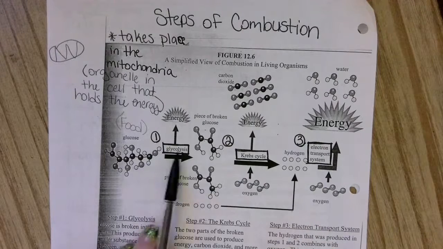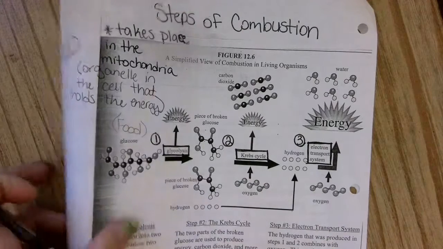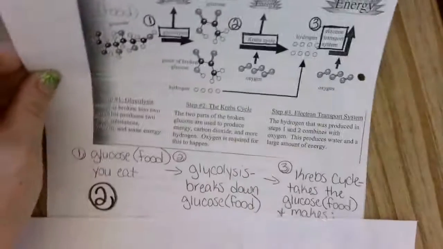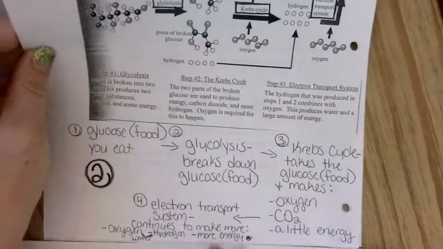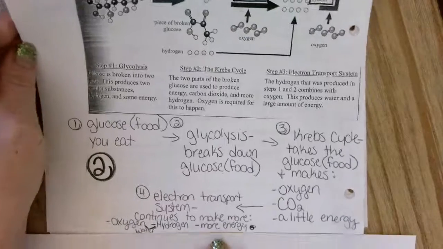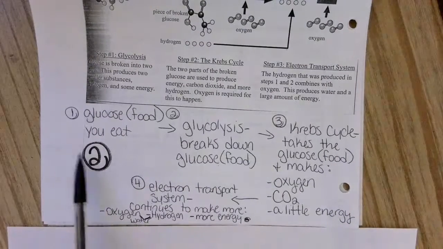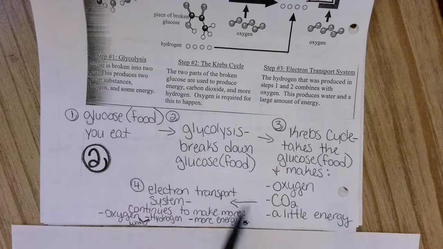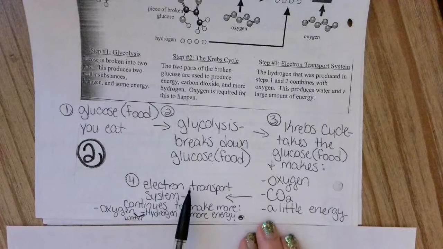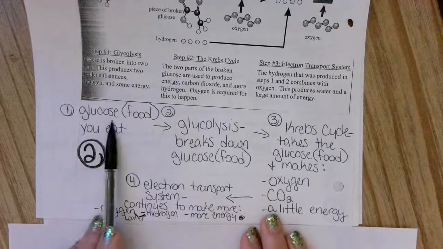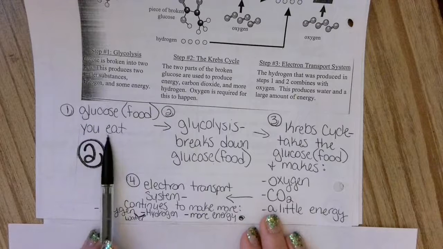So if this picture doesn't make any sense to you, I tried to make it a little less confusing. Hopefully I succeeded with that. So right here I kind of put that there's like a 4-step system, but it's the same thing as what I was just explaining. So step 1, you eat the glucose, which is food.